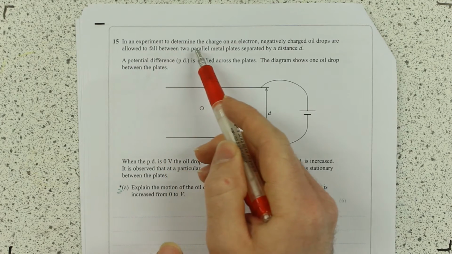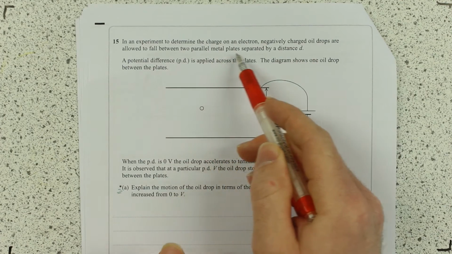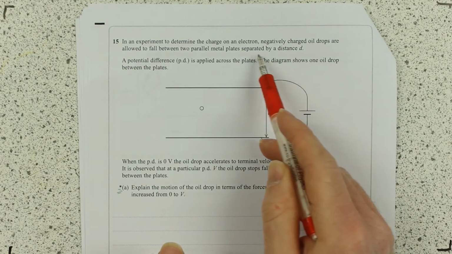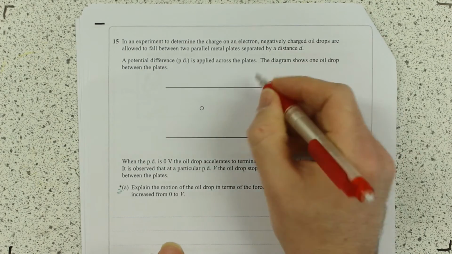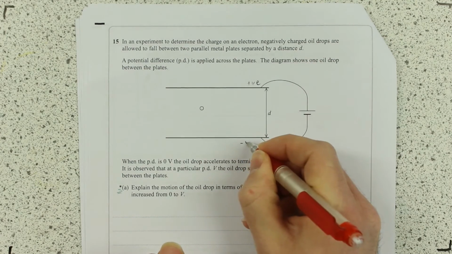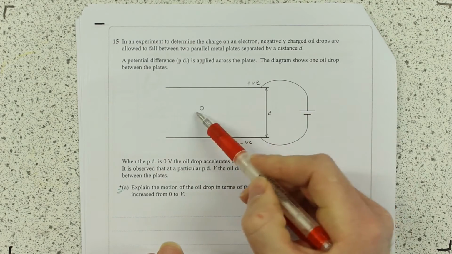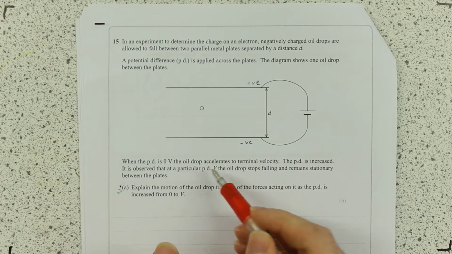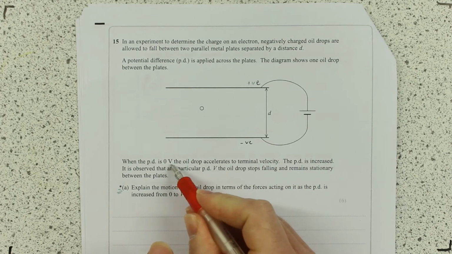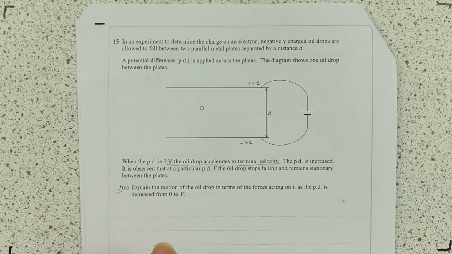In an experiment to determine the charge on an electron, negatively charged oil drops are allowed to fall between 2 parallel metal plates, that's these, separated by distance d. A potential difference is applied across the plates, so this one's positive and this one's negative. Okay, so there's a PD between them. The diagram shows 1 oil drop, there it is. When the PD is 0 volts, the oil drop accelerates to terminal velocity. Right, so first clue is this bit here, 0 volts, terminal velocity.